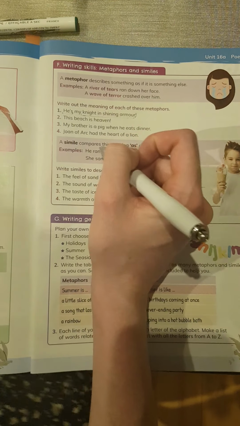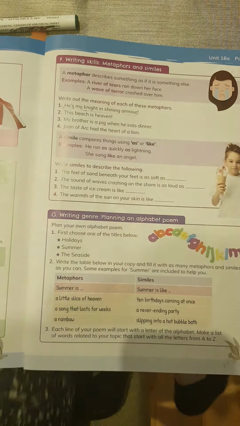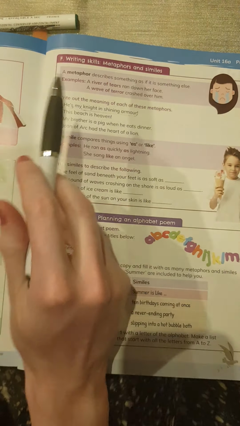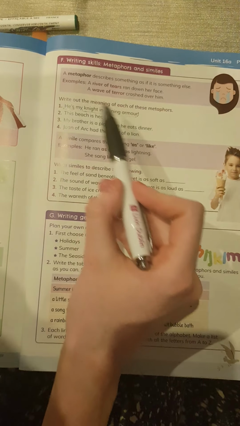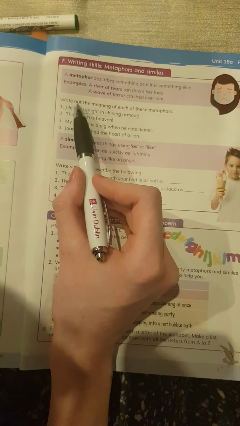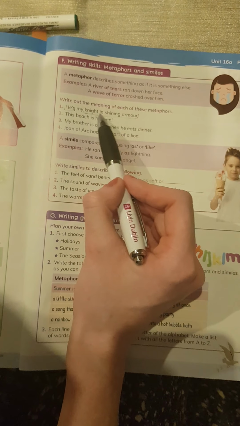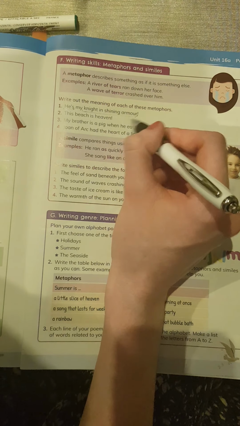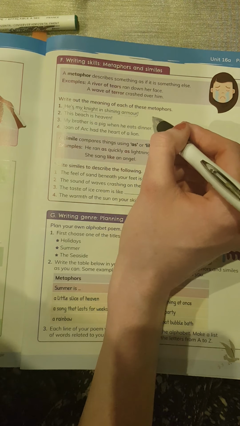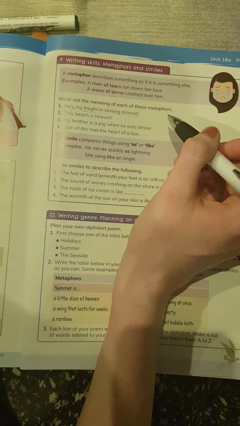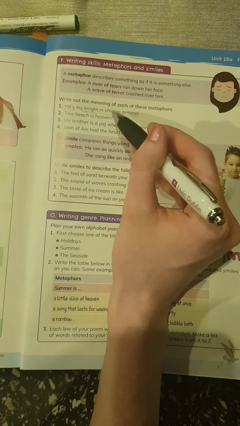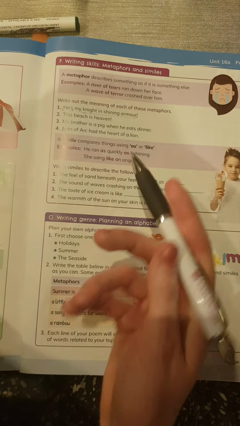What's a knight in shining armour? You would have heard that from fairy tales and reference to it in Shrek and that kind of thing, all right? So what you have to do there is write out the meaning of each of these metaphors. He's my knight in shining armour. What could that mean? If I was to write out what it means, I might say something like, he saved me, or he's my hero, okay? Because I'm comparing this person to a knight in shining armour, which is a metaphor for someone coming in and saving the day.